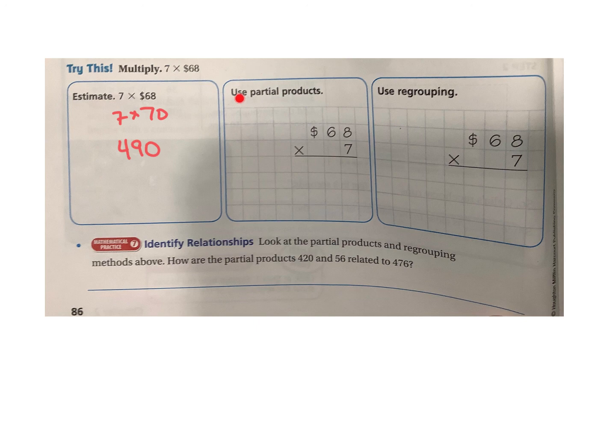All right, let's use partial products. This is a good review of what we did in a previous lesson. Partial products, that helped us understand that that distributive property is being used. This is the same as 60 plus 8, right? 60 plus 8 equals 68, all being multiplied by 7, because 60 plus 8 is still 68. And what we started doing is saying, let's take care of this one first, 7 times 60.